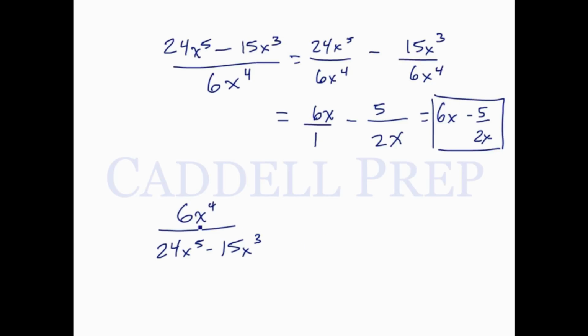Alright, let's look at this one. This is pretty much exactly the same as this, except it's flipped. So this denominator is this numerator, and this numerator is this denominator. Okay, so here we're able to split these at this minus sign. We cannot do that if it's in the denominator. We have to simply keep it the way it is and reduce it from here.